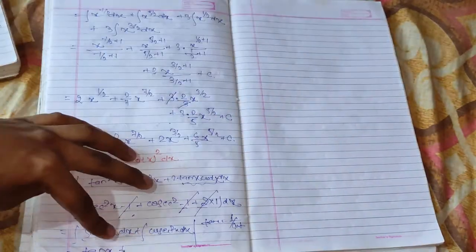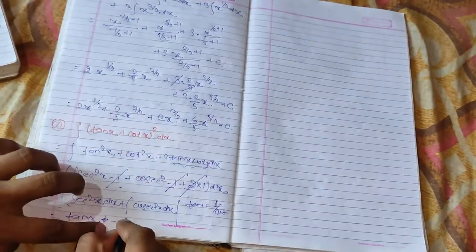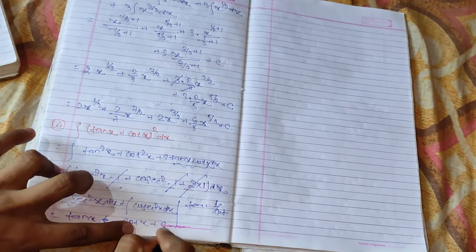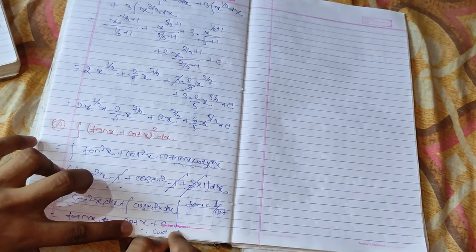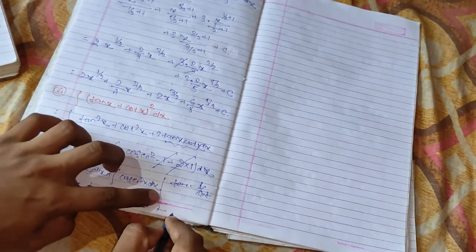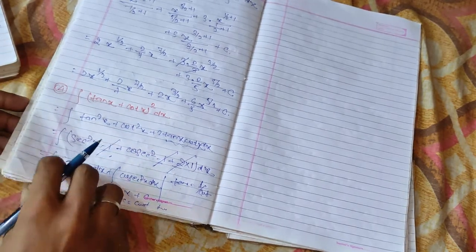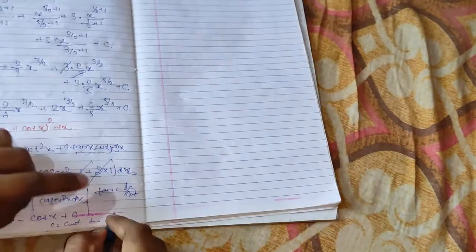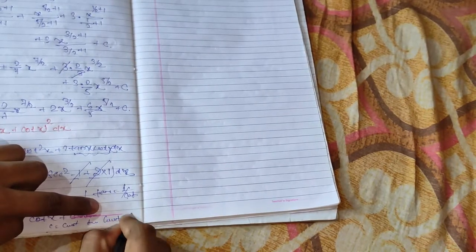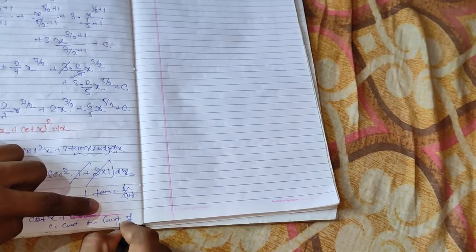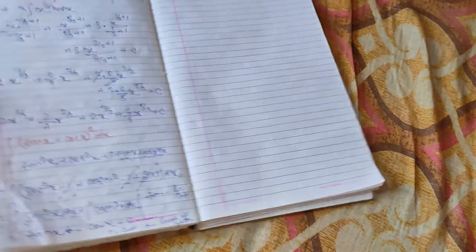So it becomes plus, minus cot x plus c, where c is a constant term, called the constant of integration. So we have done question number 4.